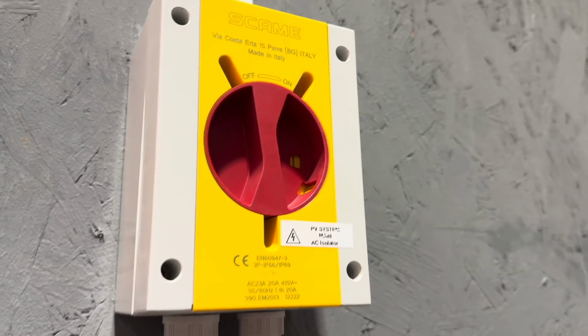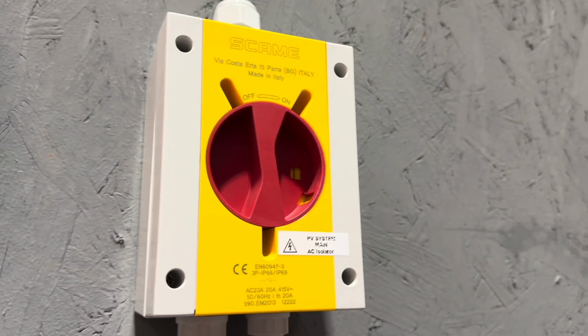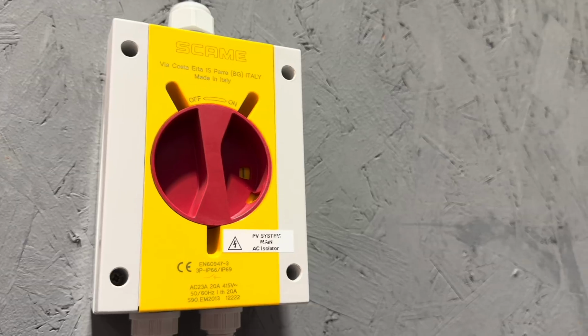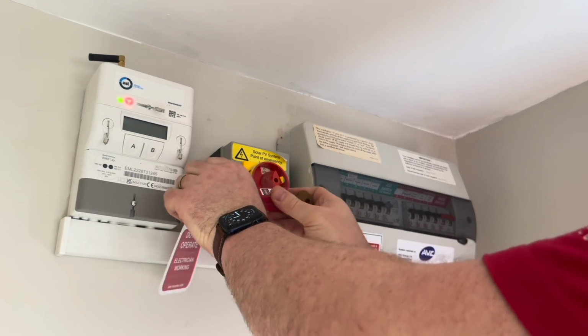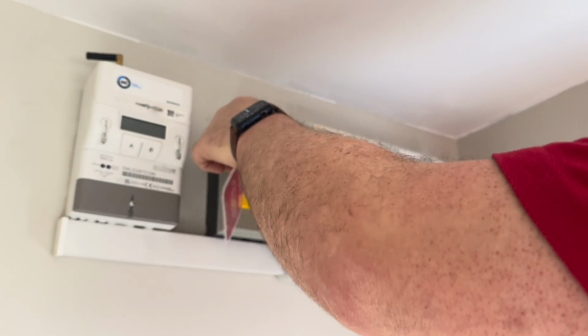Because of this, we should install a rotary isolator to BS EN 60947-3 in a suitable location, either next to the inverter, or if the inverter is located in a location not accessible, we need to install it so it can be operated in the event of any issues with the system.